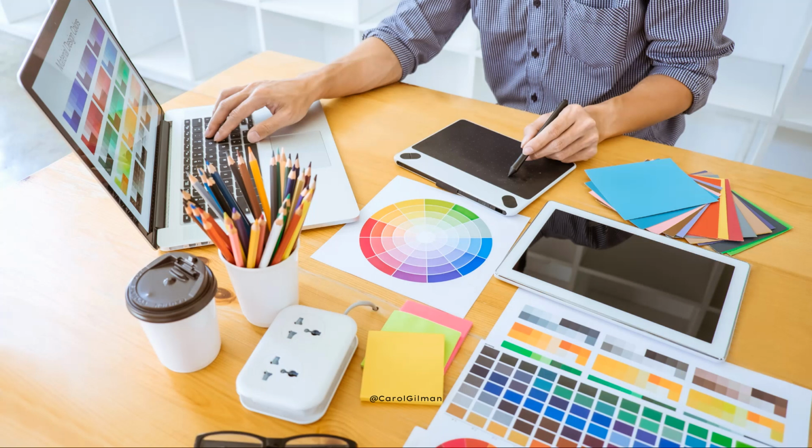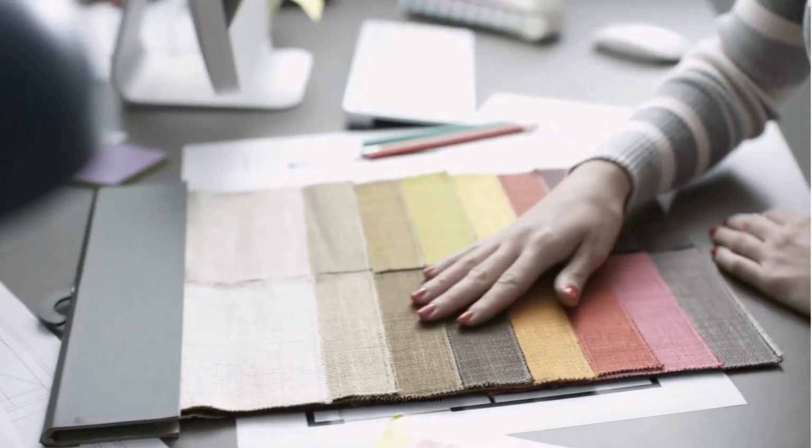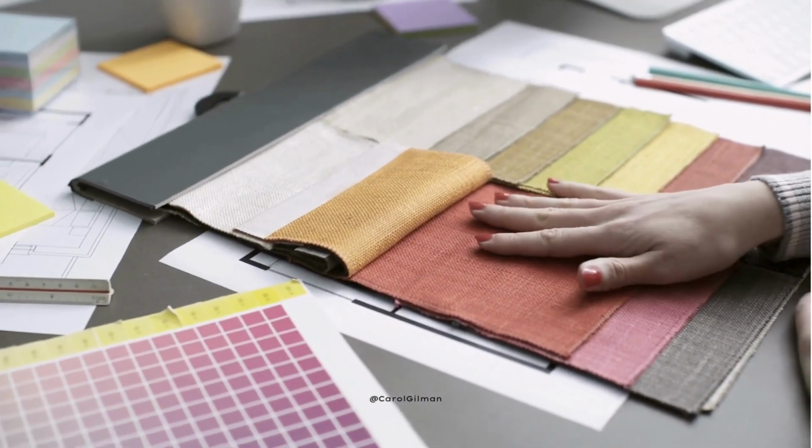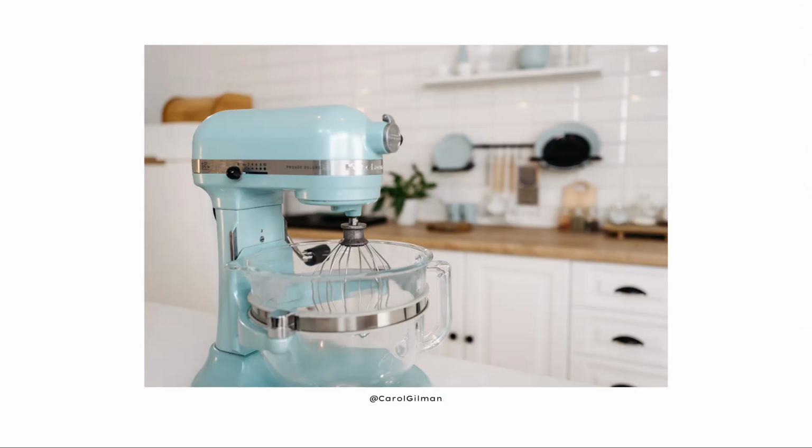So what is Pantone? Pantone is a color matching system that is used universally across different types of products and media. For instance, it's used to match colors digitally. We can think of website colors, but it's also used to match colors on fabric for fashion or home decor, and even for industrial design, say, for small appliances.